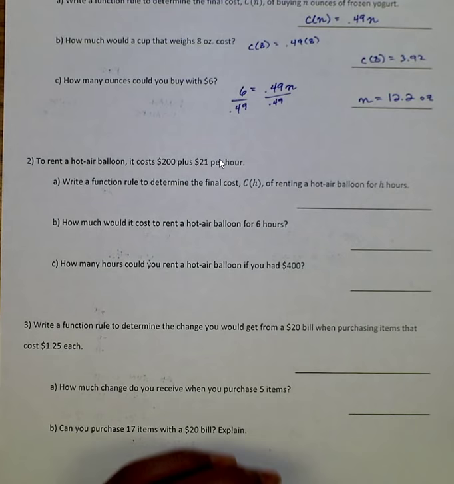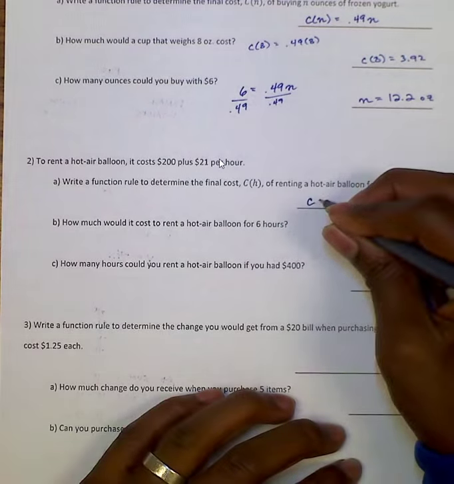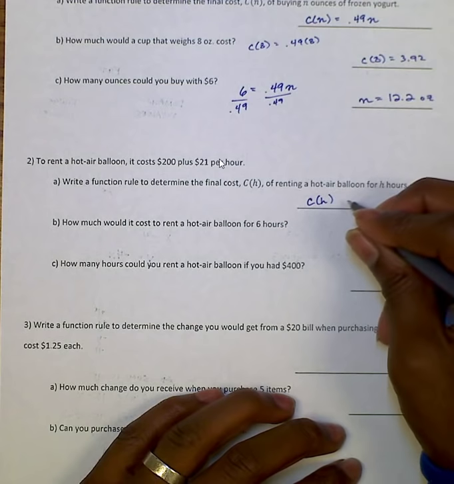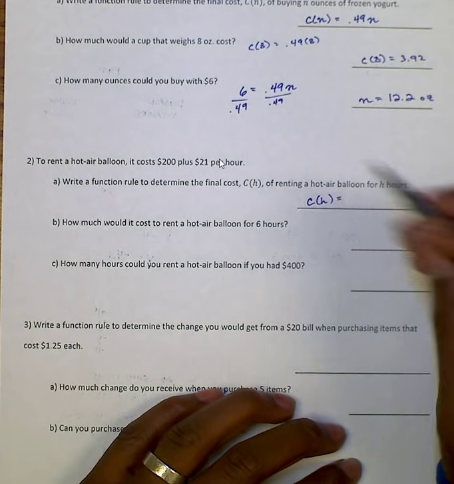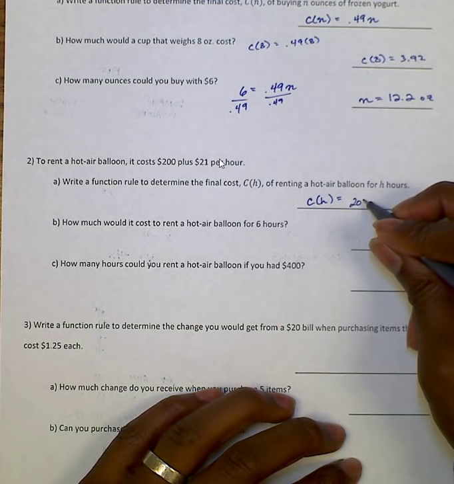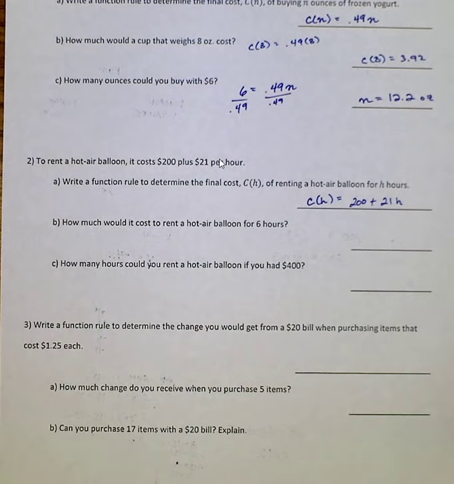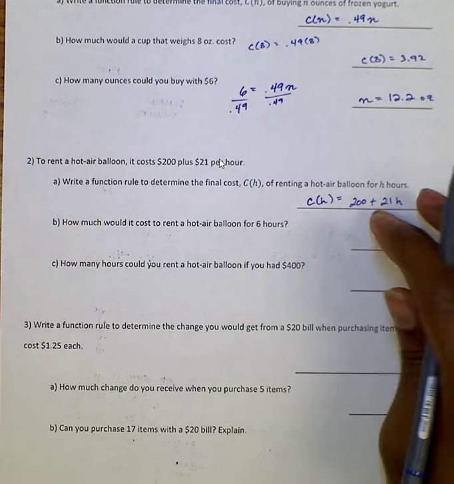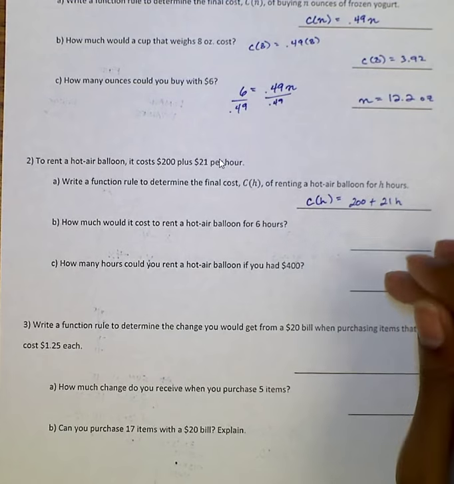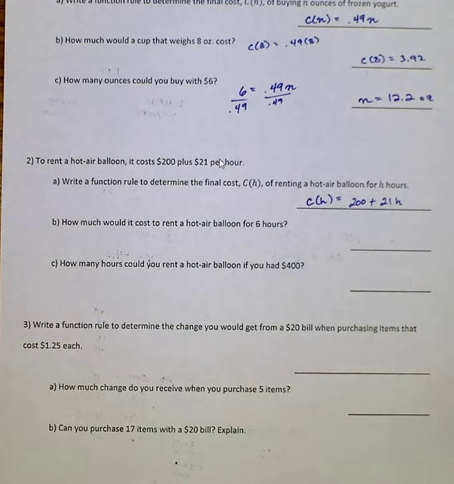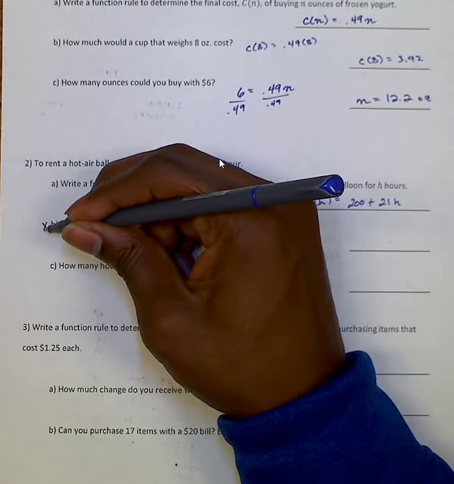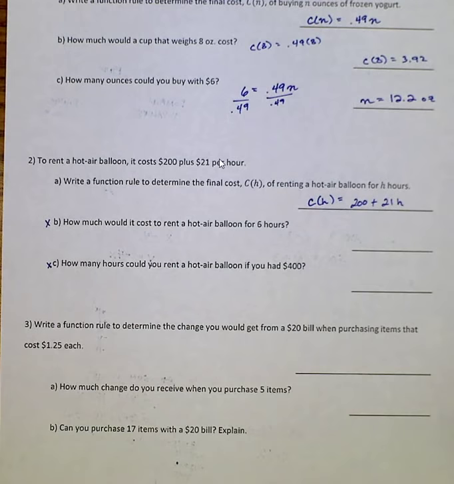So the cost of a hot air balloon, that's just the name that we used here, is $200 no matter what, plus $21 per hour. So H. Okay, so here's our function rule, and now we're just answering questions based off of that information. So bring these answered questions to class done for me.